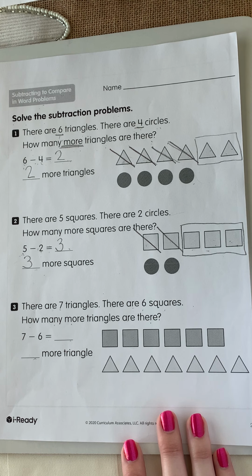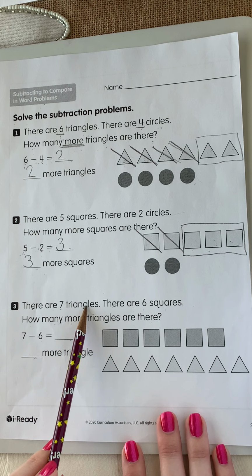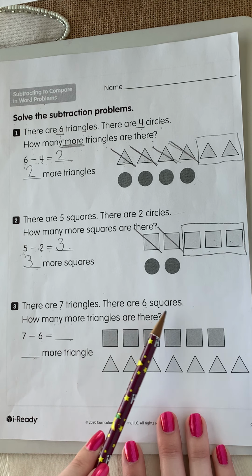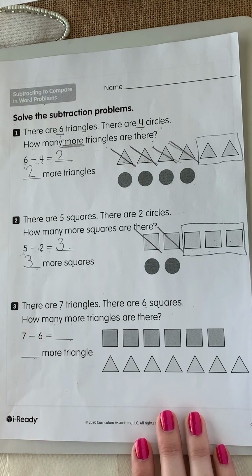I'm going to go ahead and read that problem one more time. There are 7 triangles. There are 6 squares. How many more triangles are there?